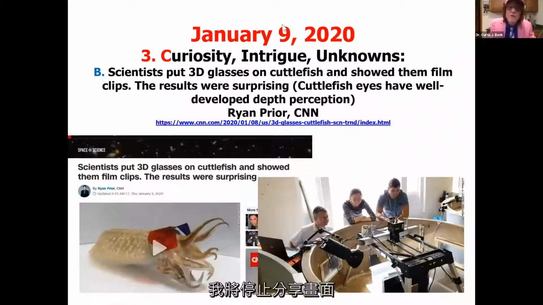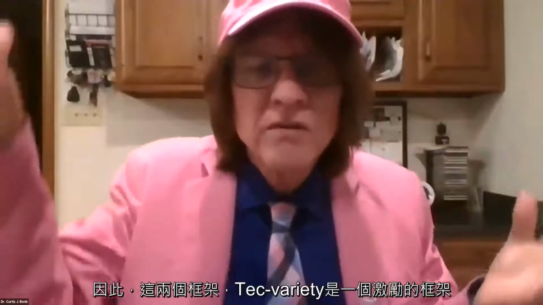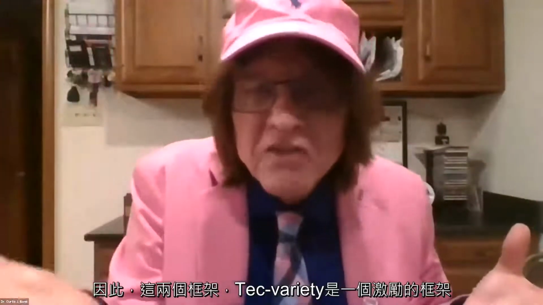So I'll stop my sharing right now. Those are just a couple examples of ideas that constantly change. So the two frameworks, the TECH variety is a motivational framework. R2D2 is a framework to think about problem solving. Some people look at it as learning styles, but think about addressing diverse learners. Those are two frameworks or models that will exist no matter what the technologies are. They always come and go.